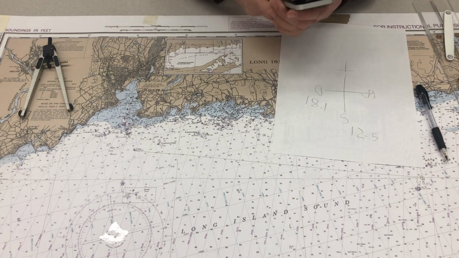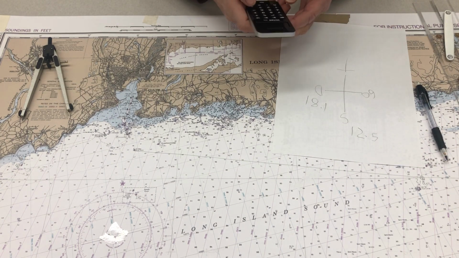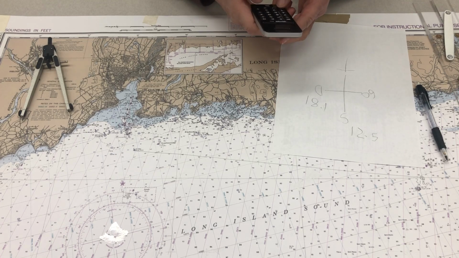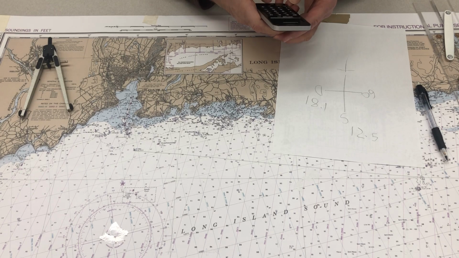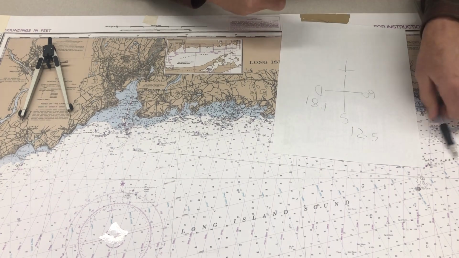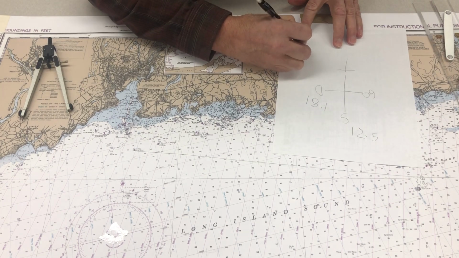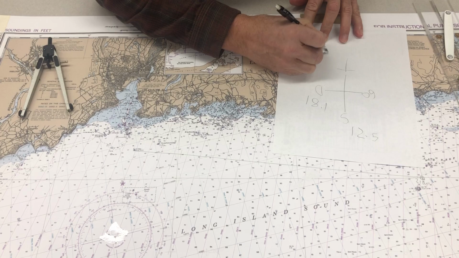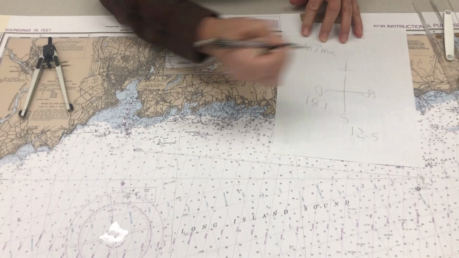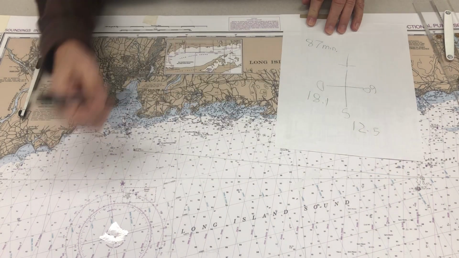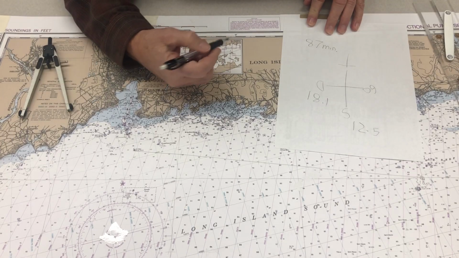So I'll do that on the calculator. 18.1 times 60 divided by 12.5 equals 86.88 minutes. I'm going to round that to 87 minutes. So it's going to take me 87 minutes to get from my start point to my end point.